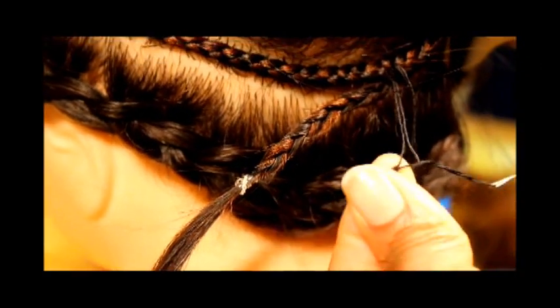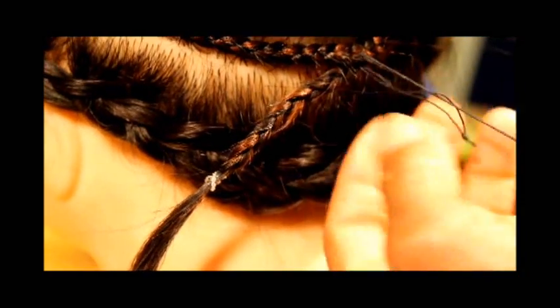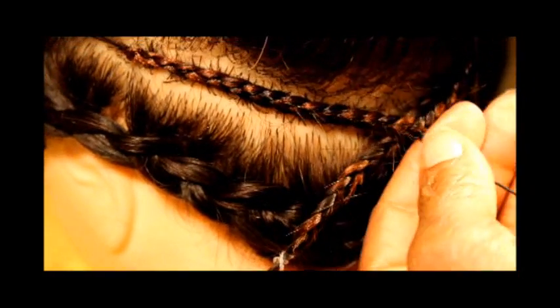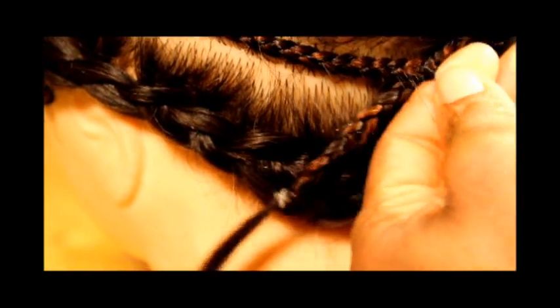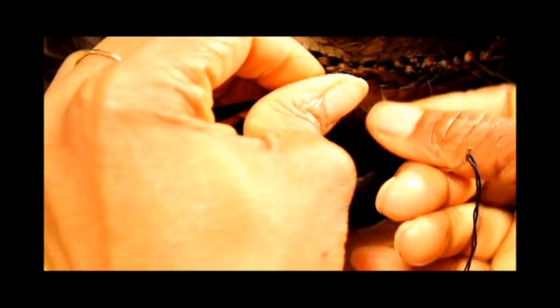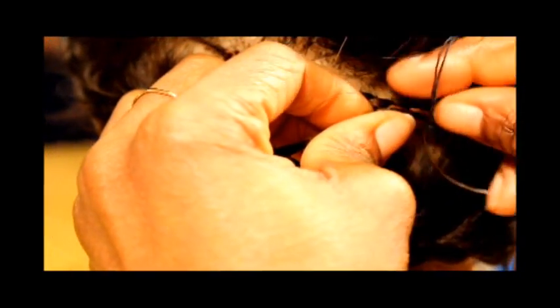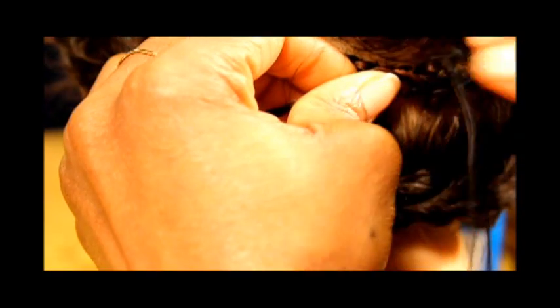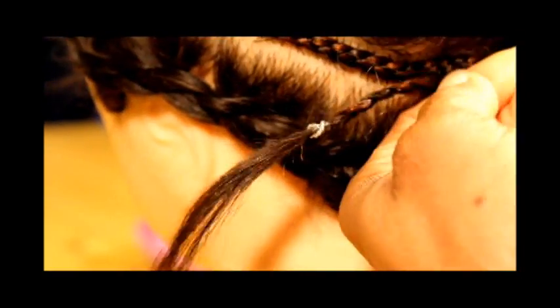So what I've done, I've knotted the thread at the base, and then I put my needle through it. So I'm stitching, and I'm stitching. So now that's held together. So I make sure the needle goes into the thread.